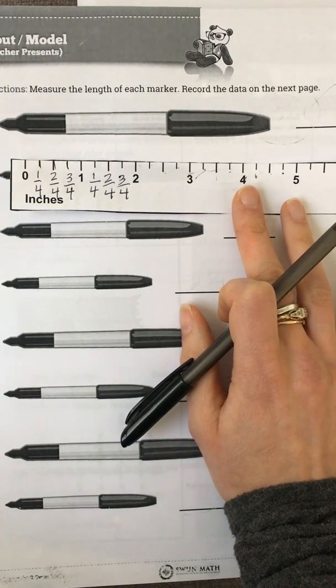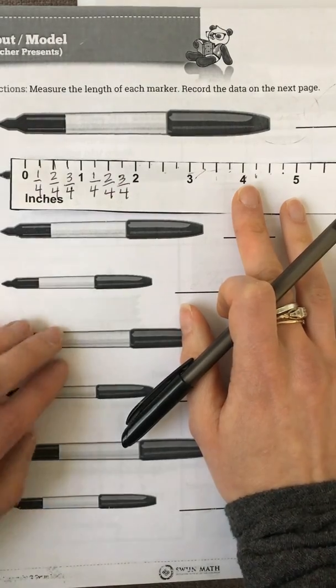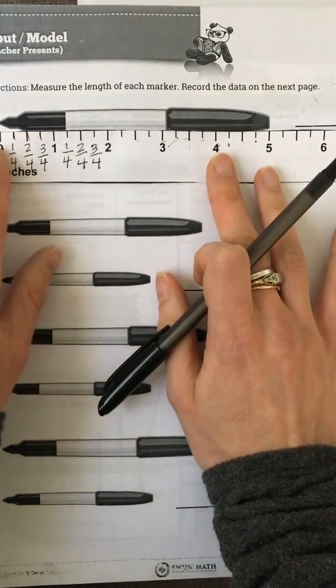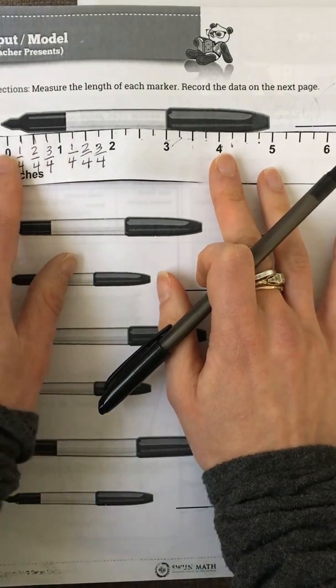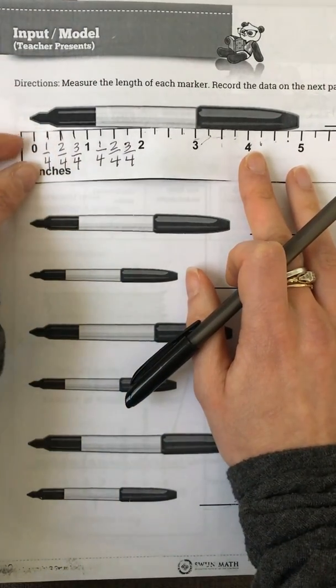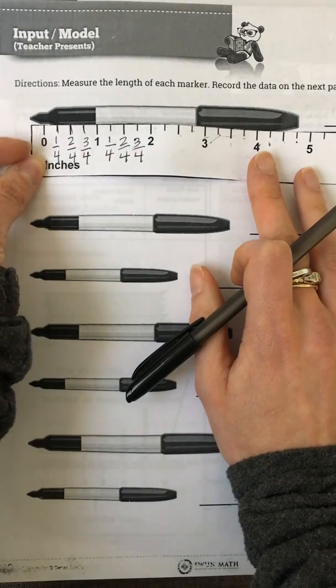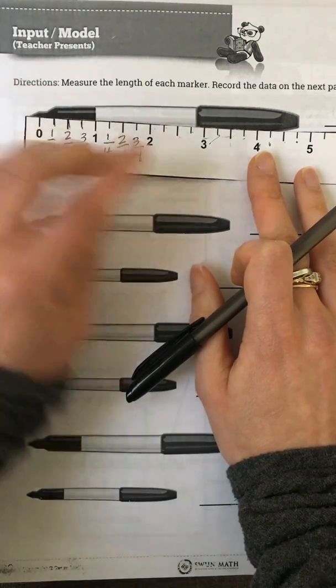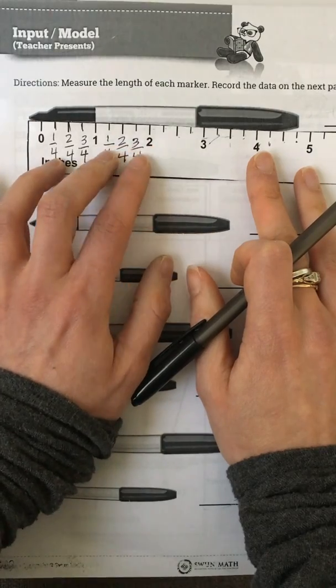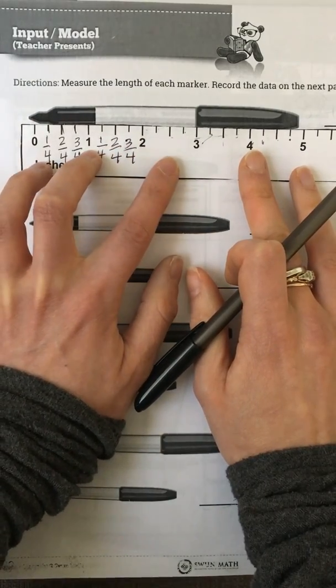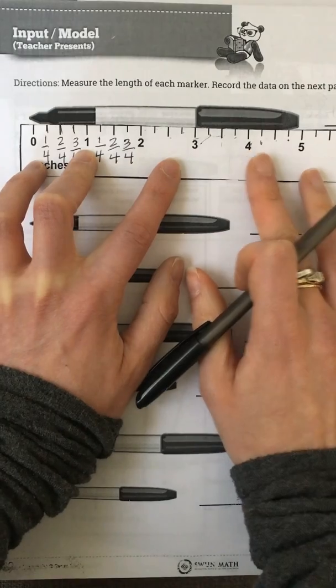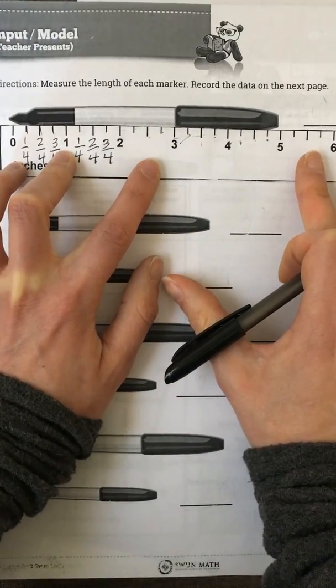But I did notice some errors, and a lot of errors were with your measurements. And I think that what a lot of us are doing is that we're not starting right at the 0. Even if you have your ruler and you see this little extra part here, we're not going to start at the very, very beginning of our ruler. Every ruler is different, but it's always the same rule. We always start at 0, okay? So I want you to go back and double check your measurements after this.